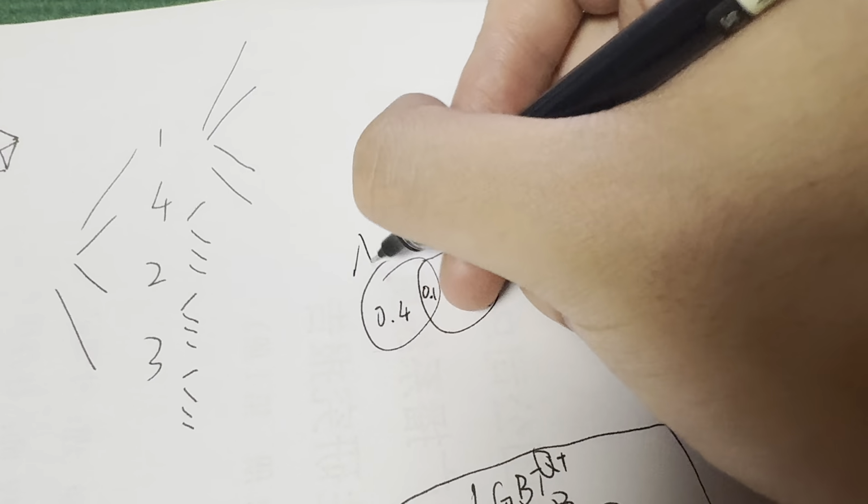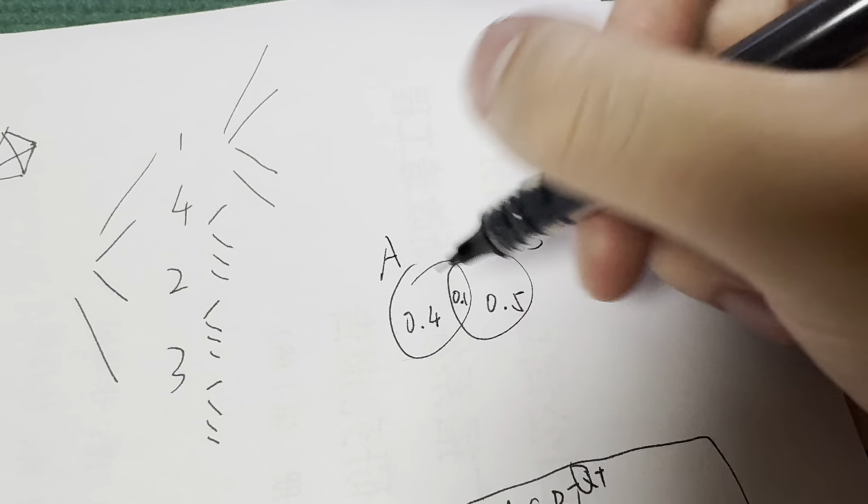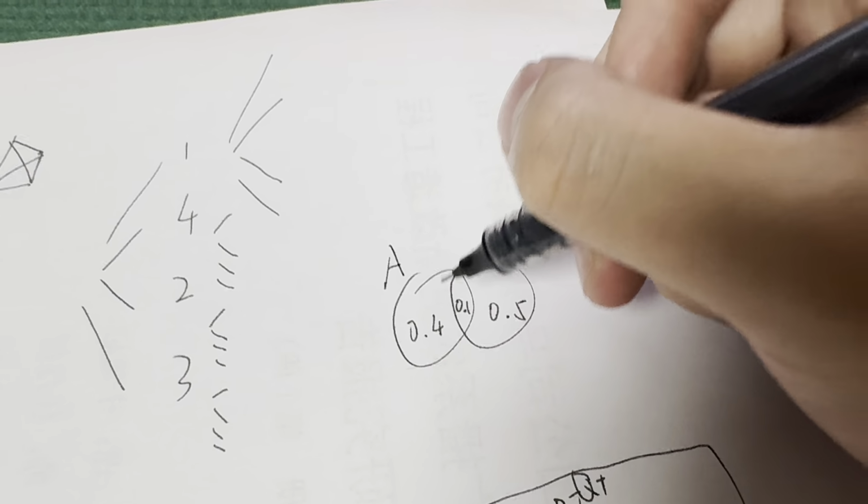The probability of event A is 0.4. The probability of event B is 0.5.